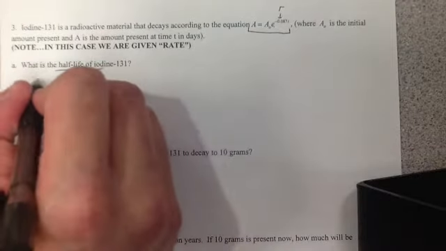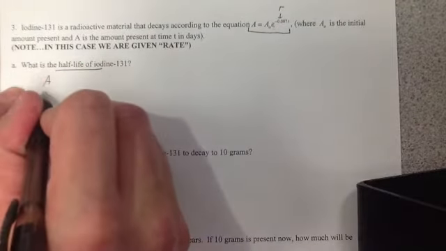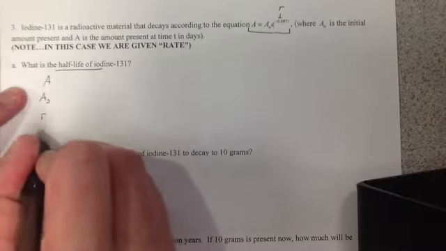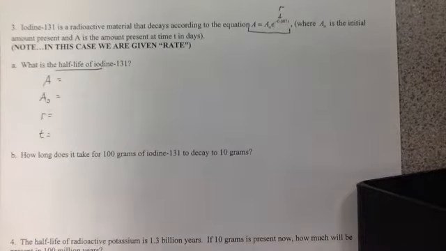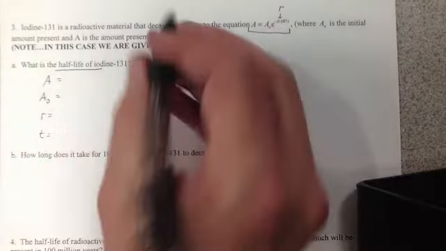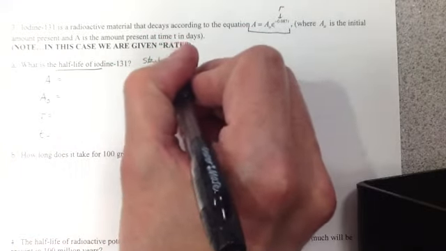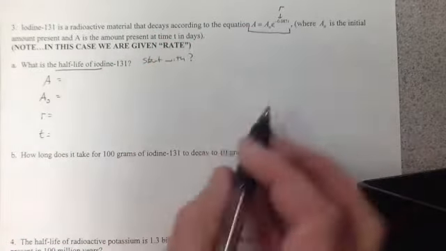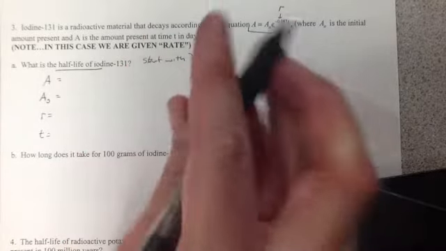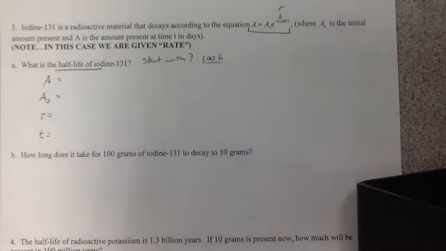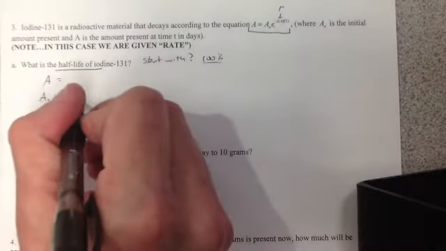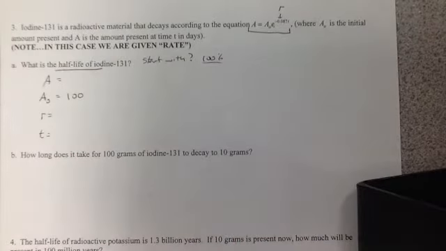Now, to do this one, I'm going to set up my little variables, A naught, r, and t. Now, it doesn't give me how much I started with. And that's the problem here. So how much do we start with? I don't know. So this is your choice. You get to make up a number. I keep it simple. I make it 100%. Whatever we started off with is 100% of whatever we started off with. So that's our A naught, 100%.